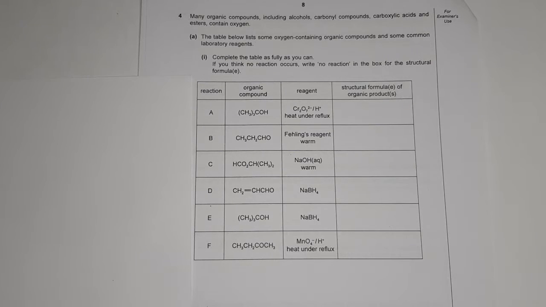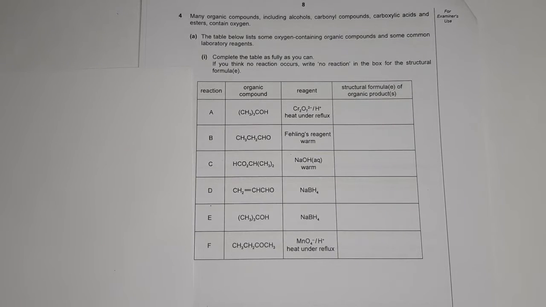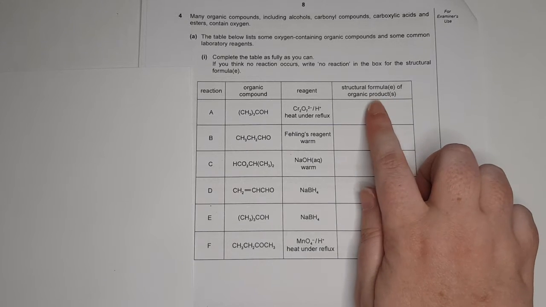So if we just look at some example questions that you might get for organic chemistry. This first one says that we have many organic compounds, including alcohols, carbonyls, carboxylic acids, esters, and they'll contain oxygen. And then they're giving you a table below that lists some oxygen-containing organic compounds and some common lab reagents. Now you need to complete the table. If you think no reaction occurs, you can write no reaction in the box as well. And we need to draw the structural formula of the products.